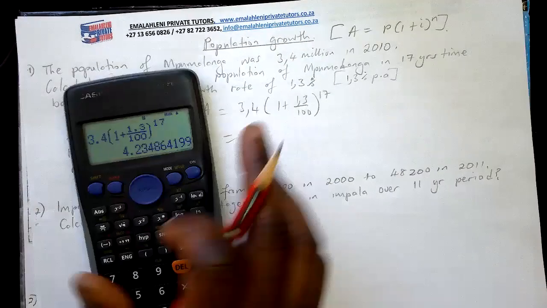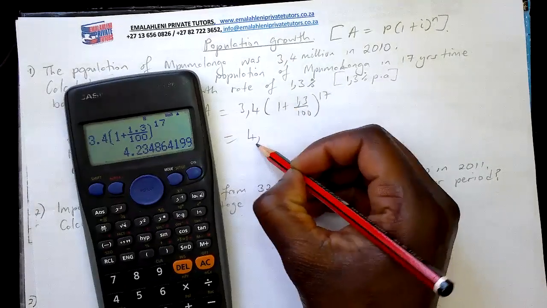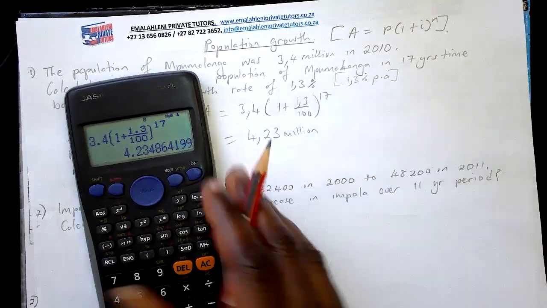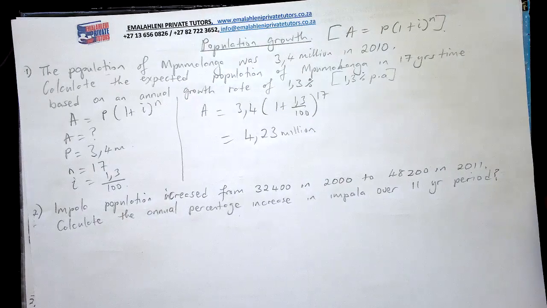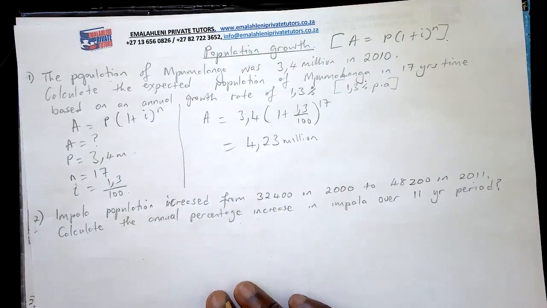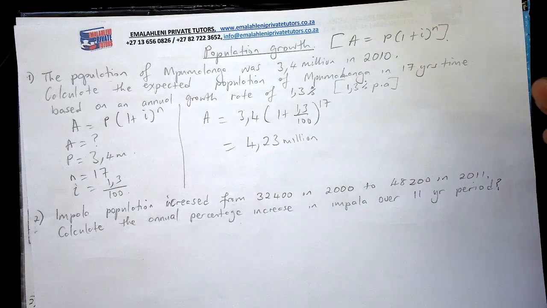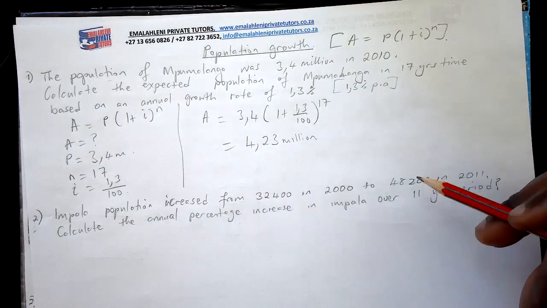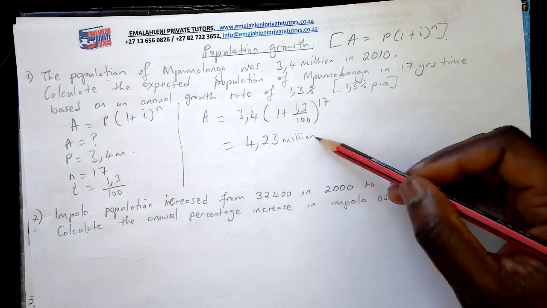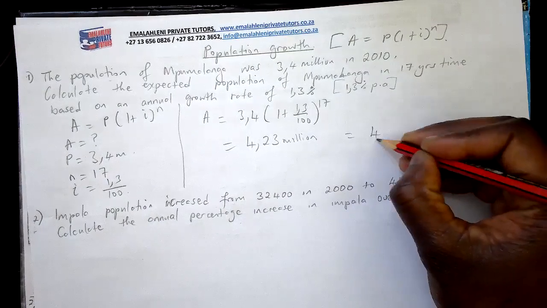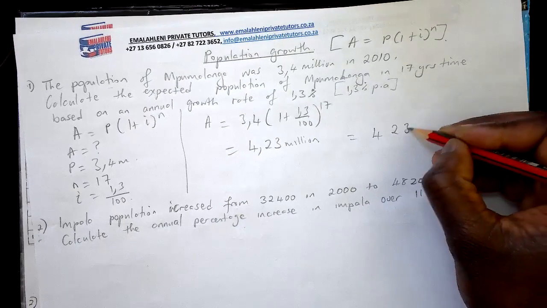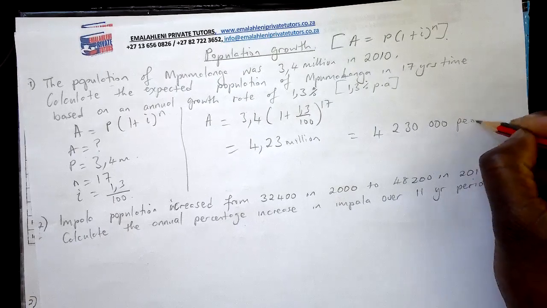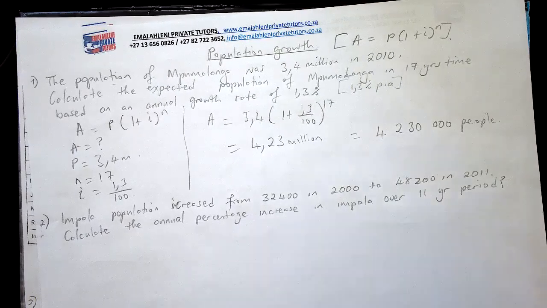We get 4.23 million. So you can even write it like that, 4.23 million. That's what it means. Okay, in this case, you know that if you are saying million, this cancels everything. It's not like we are saying the population is existing as a comma. But because of the million, we know this is just like 4,230,000. That's what it means. People. So that's the 4.23.